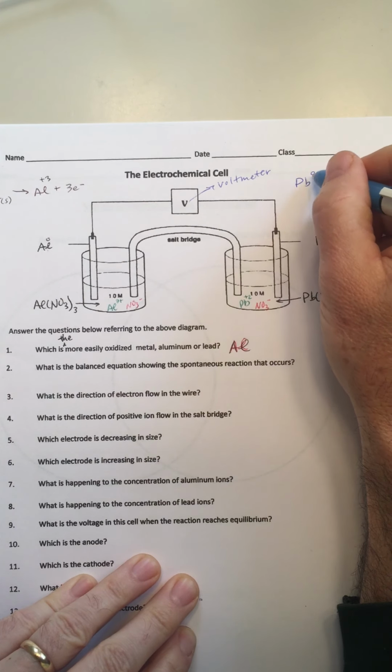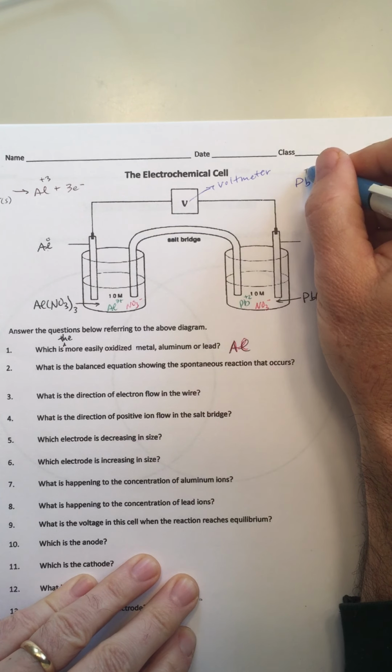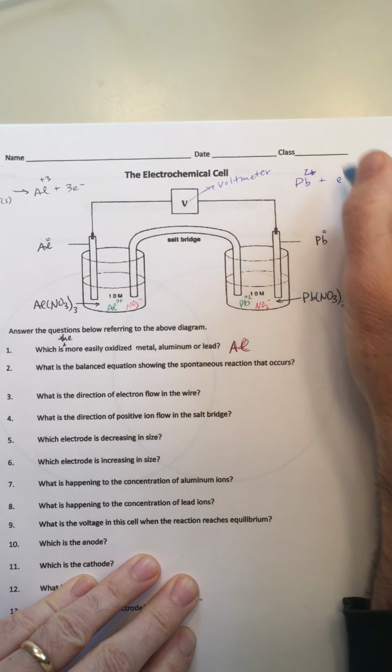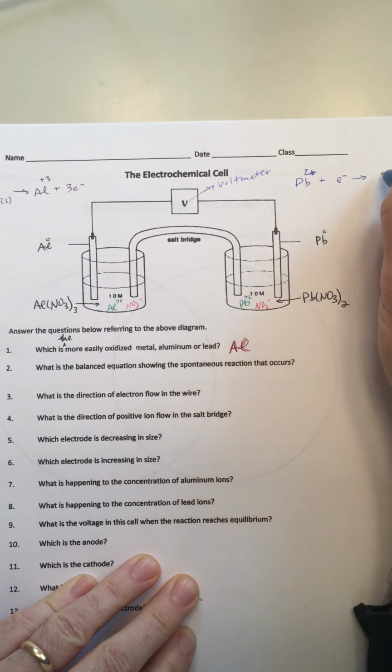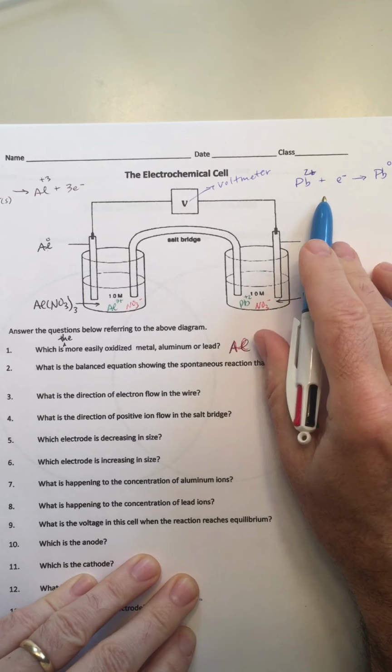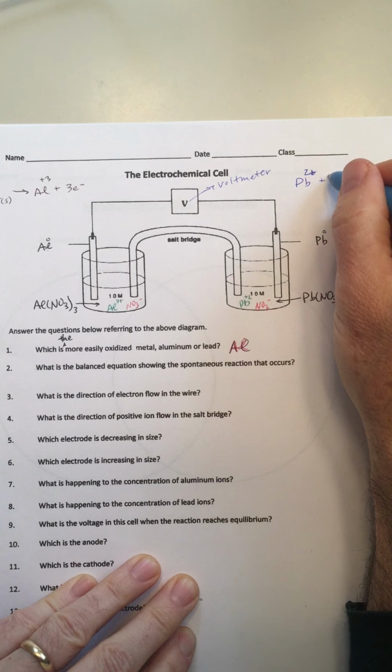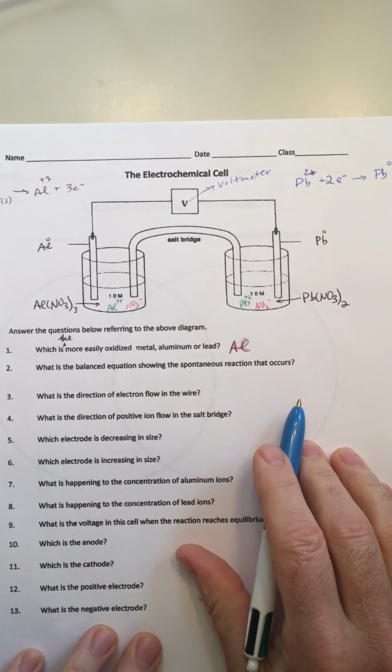Oops, I put the wrong thing here. Lead is not a solid here. This is the lead 2+. It's going to gain electrons in order to become lead solid. So how many electrons is it going to gain? It's going to gain 2 electrons.